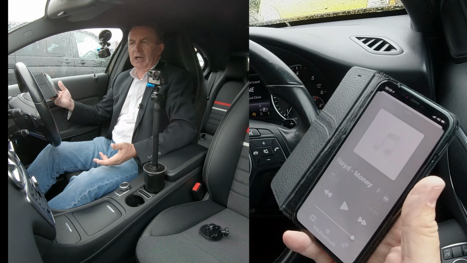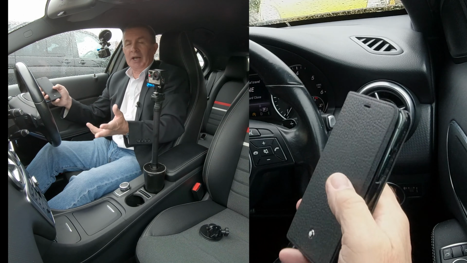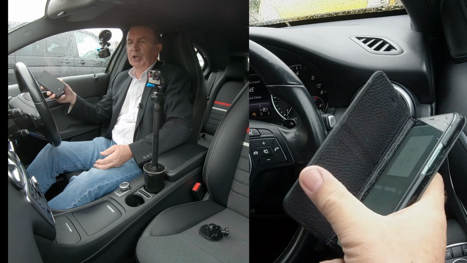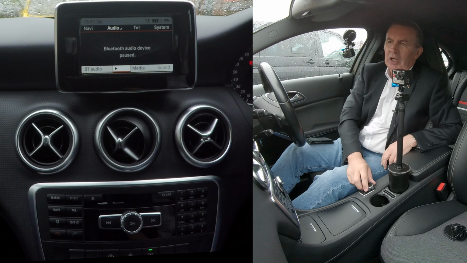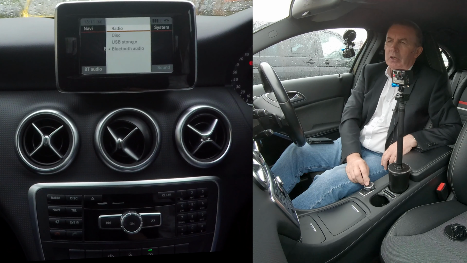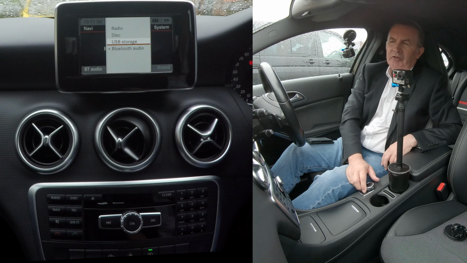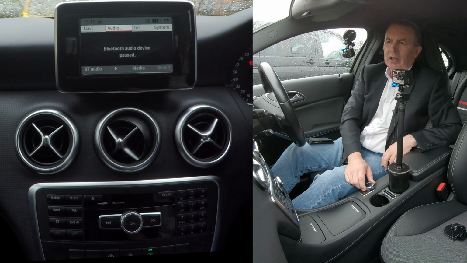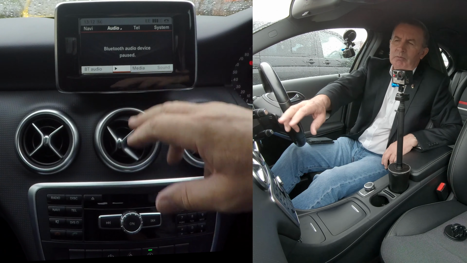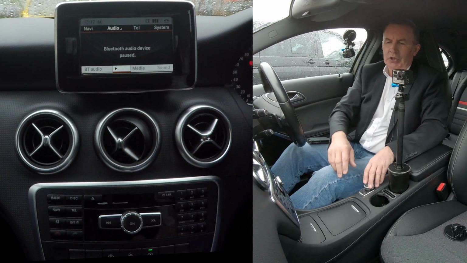I've got to say, sometimes, and I'm not sure why, it doesn't bring your phone up. So what you have to do then is, if you go to audio, click on audio. If Bluetooth isn't there in that system, we just go back and then click down to the bottom menu, and you've got BT audio there.